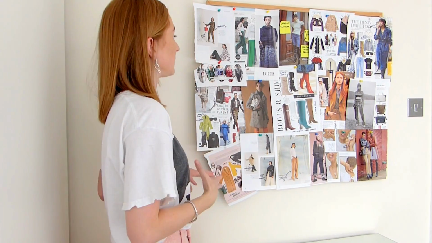So it's just finding ways of putting it into your lifestyle, what fits you. But like I said, it can be something really, really small, or you can do a big one like this. It really doesn't matter. So let's go into a more in-depth view of September's mood board.